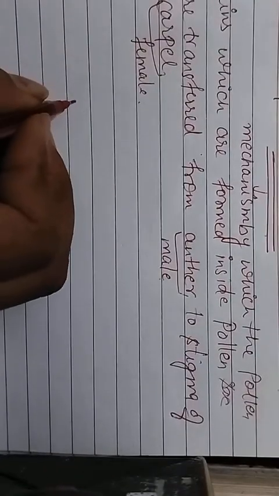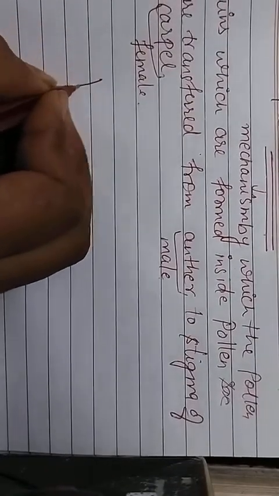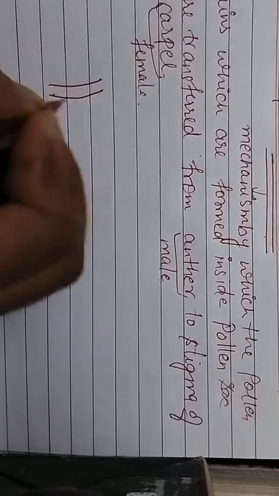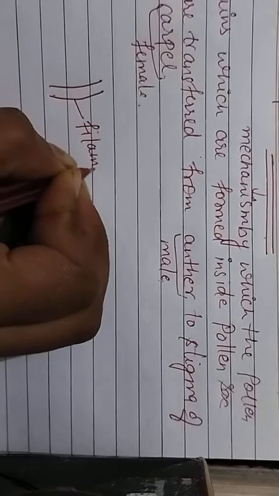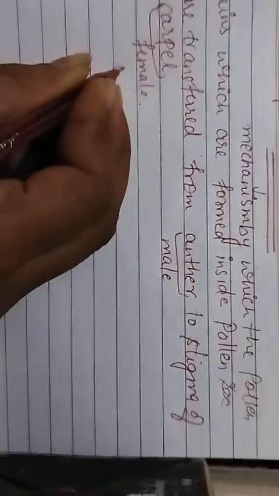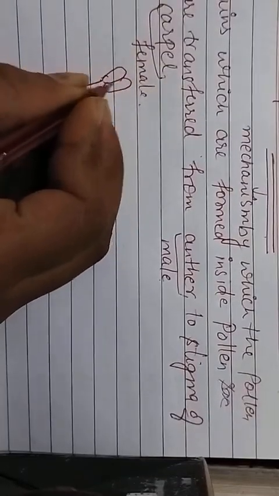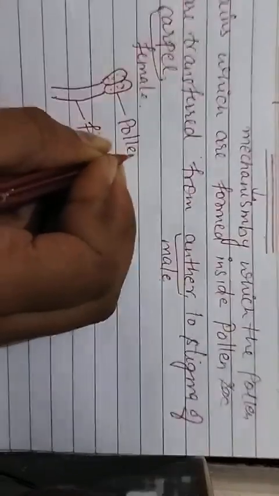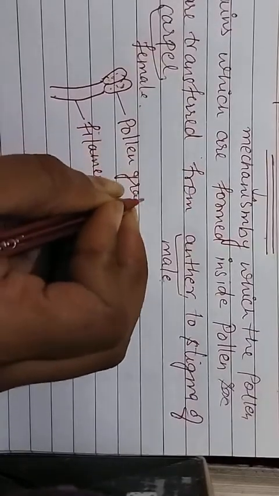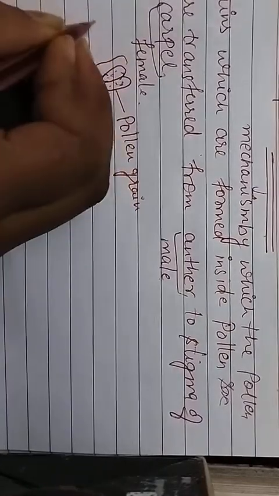As I have discussed in the previous video, we are showing the stamen, which consists of filament and anther, and the anther is bilobed, which contains pollen grains. This is the anther.